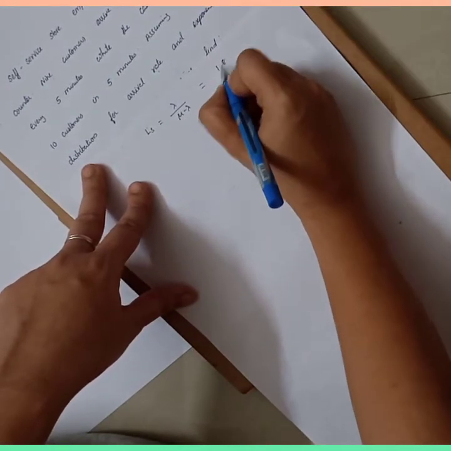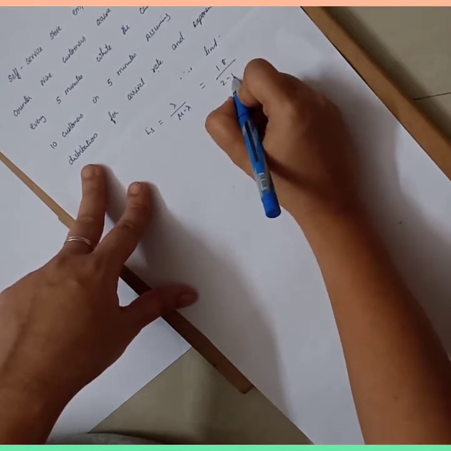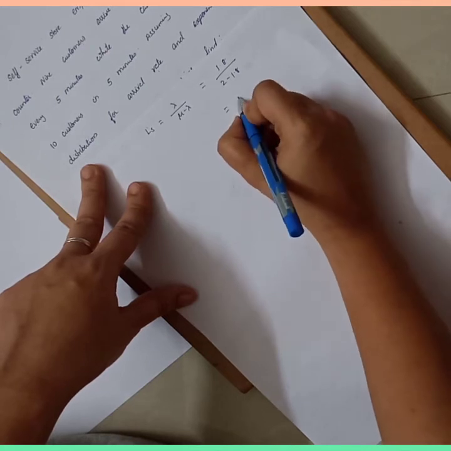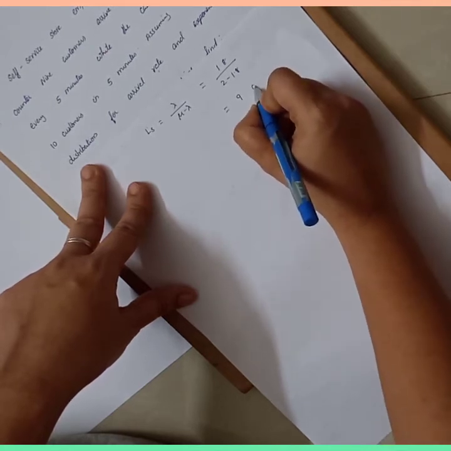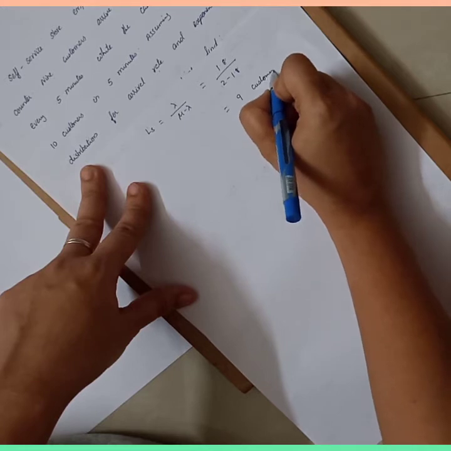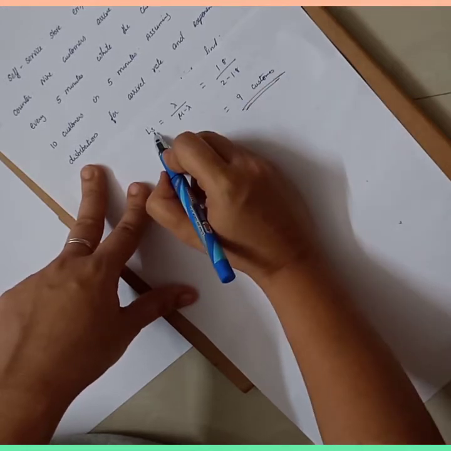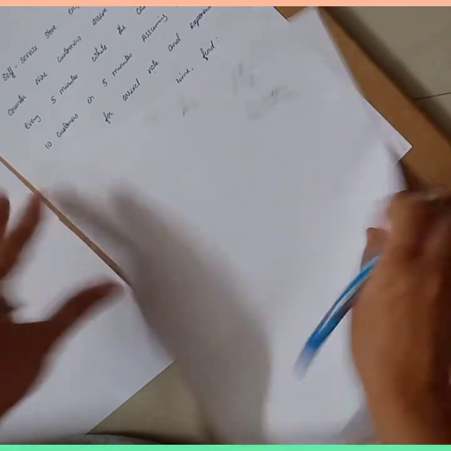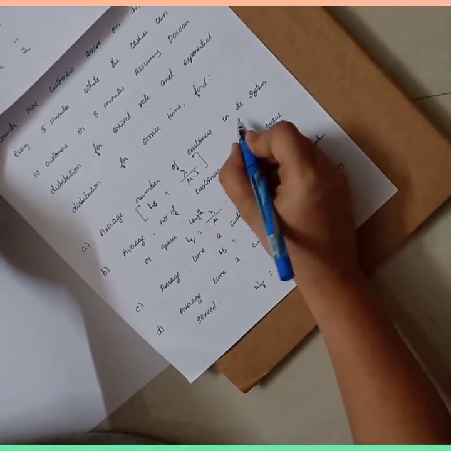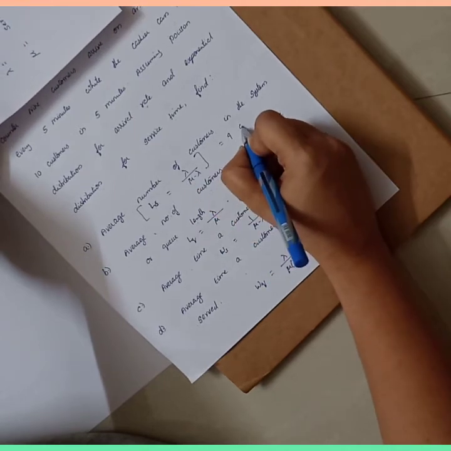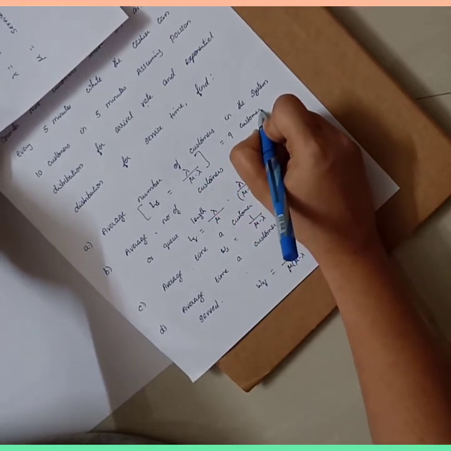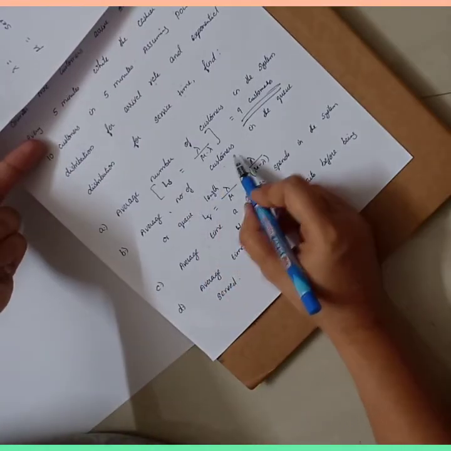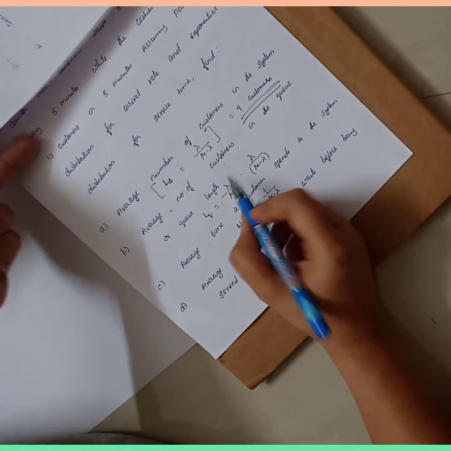Lambda is 1.8, divided by 2 minus 1.8. So you will get your LS as 9. So it is equal to 9 customers, because LS is length, that is number of customers in the system. So you can directly write here: average number of customers in the system is equal to 9 customers.